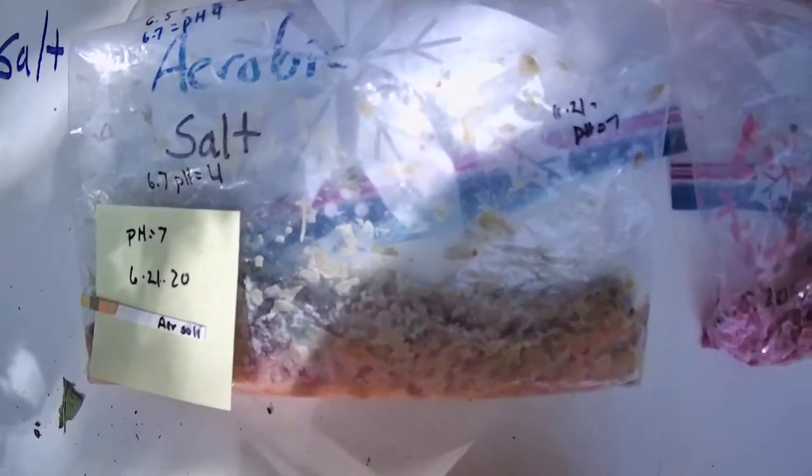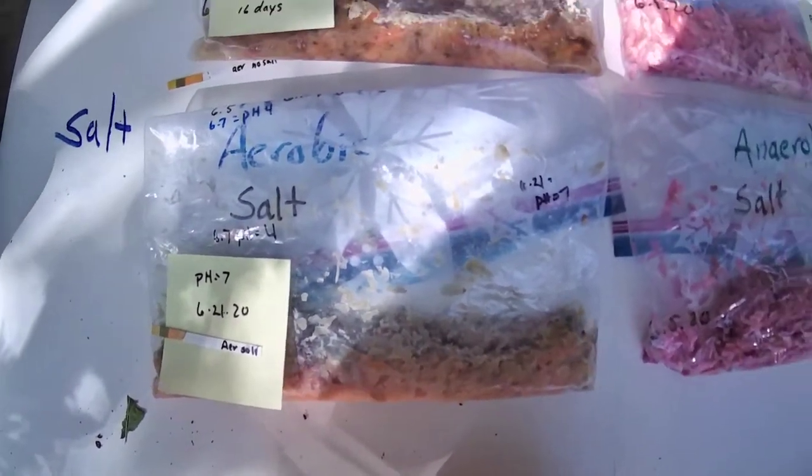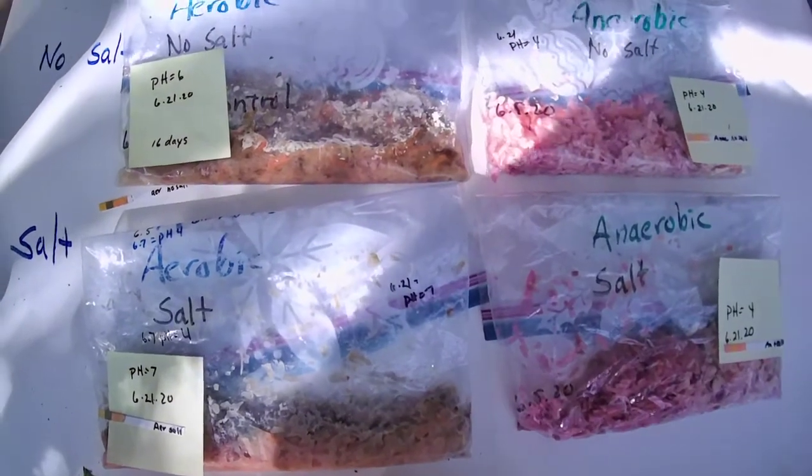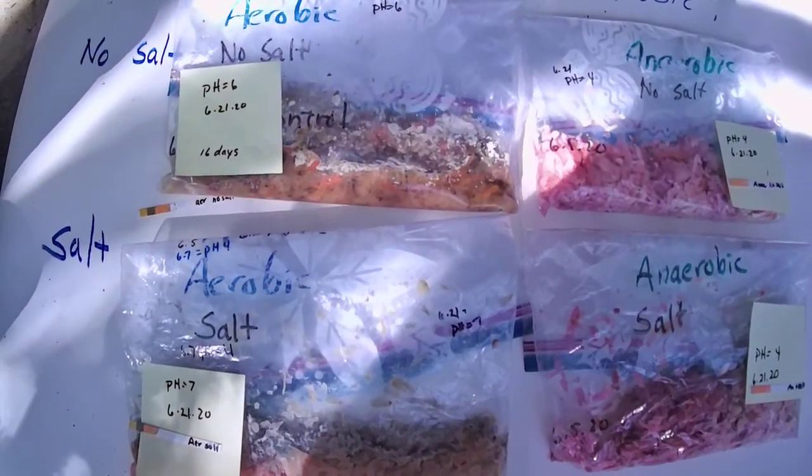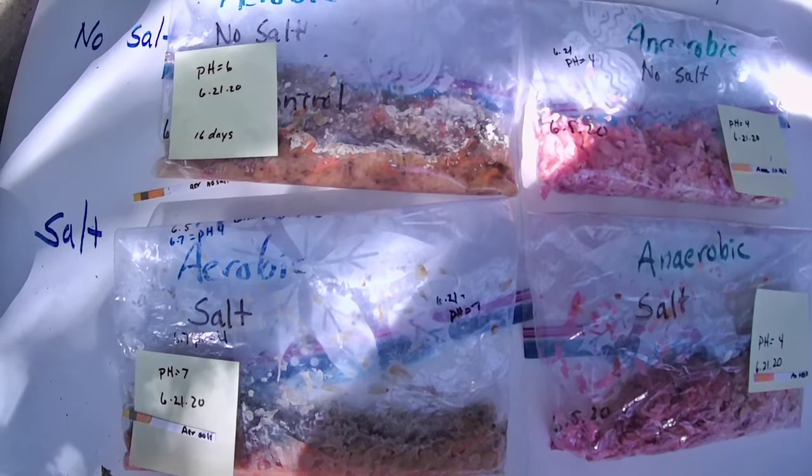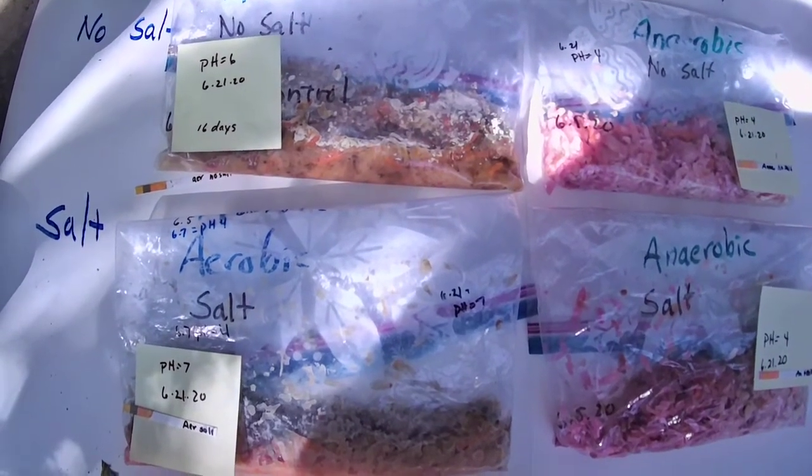Okay, so that was our aerobic. So my conclusion would be that with or without salt, if you keep your chopped cabbage aerobically, you won't inhibit the spoilage microbes, and you will get spoilage decomposition.